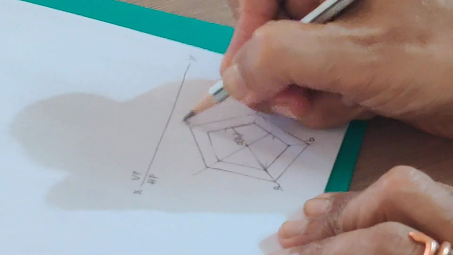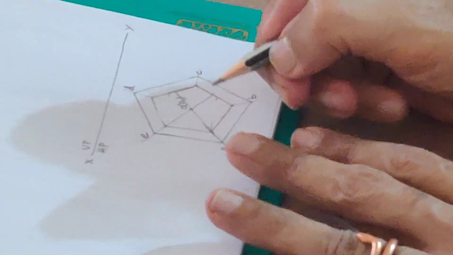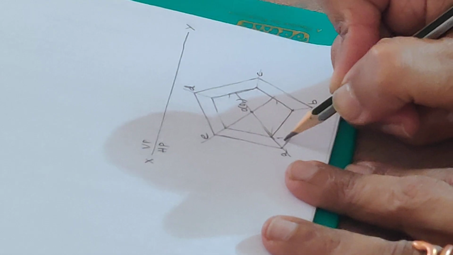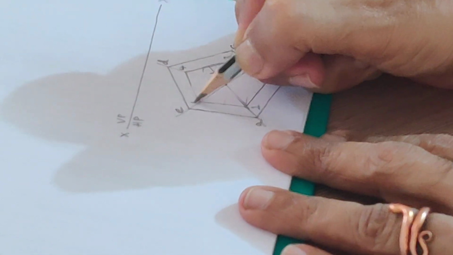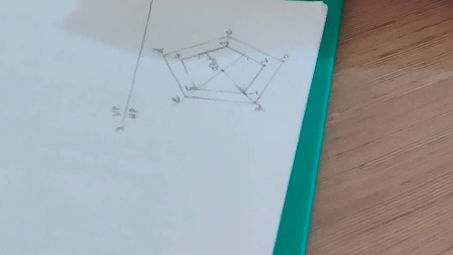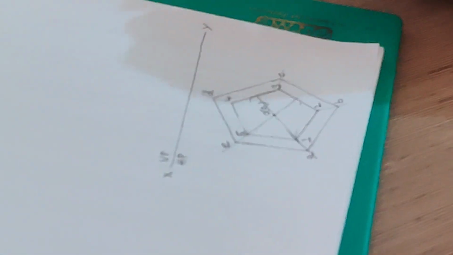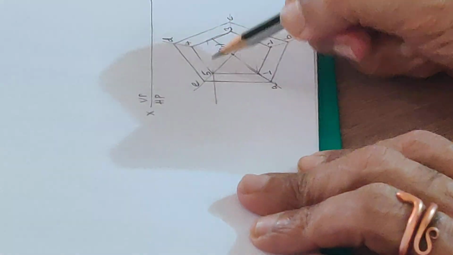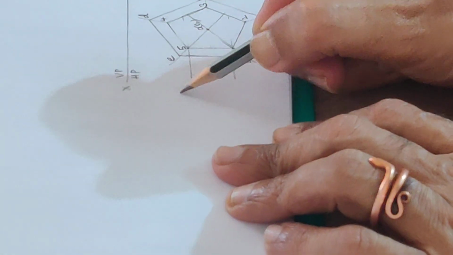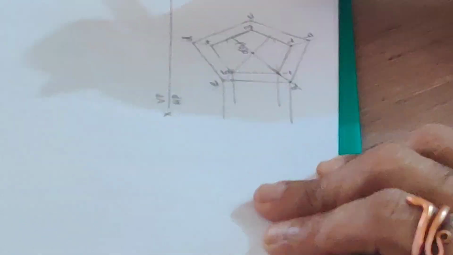Let us say this is A, B, C, D and E. Now we are going to name these as section points 1, 2, 3, 4 and 5. Okay, so that completes the top view. Let me dimension the edges. This should be 22.5 and this should be 30.